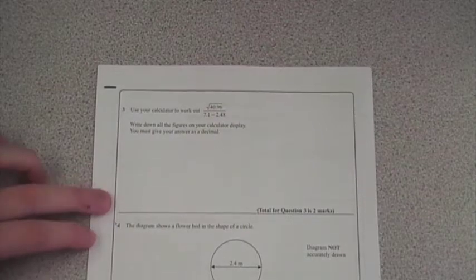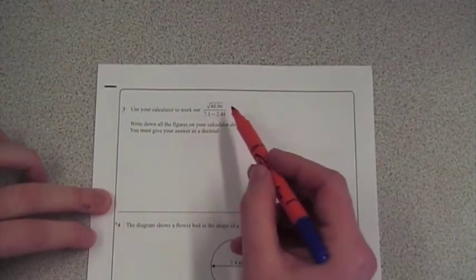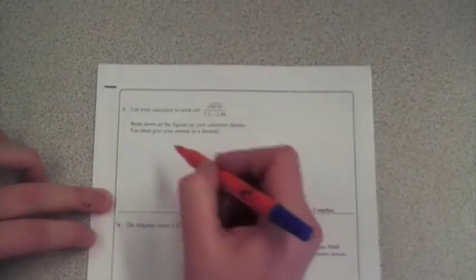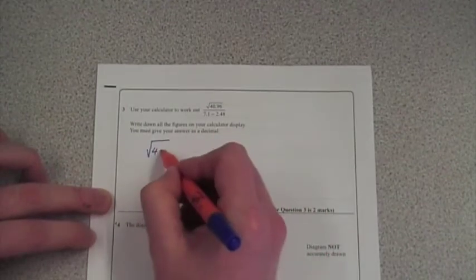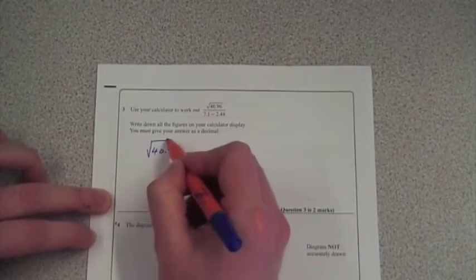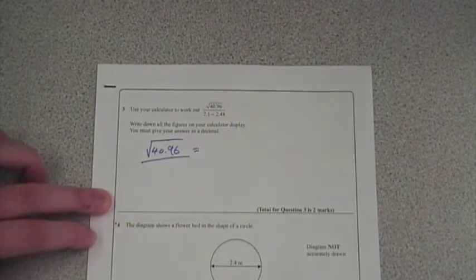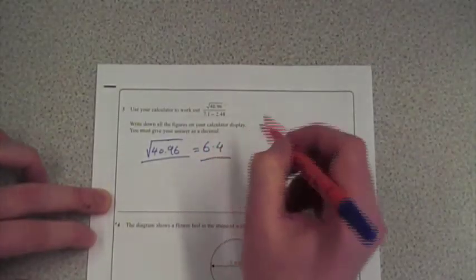Question 3 is testing your knowledge on how to use a calculator. They want you to find the answer and write down exactly what you have on your calculator display. So the first thing you do is find the square root of 40.96, and that equals 6.4.